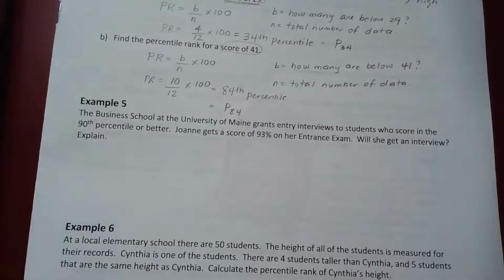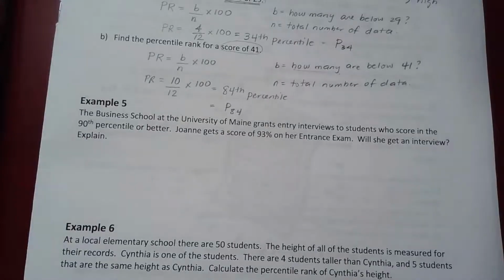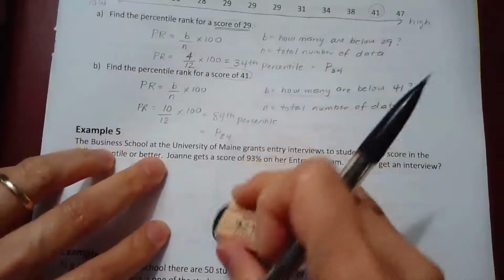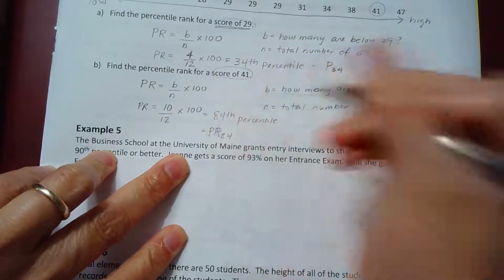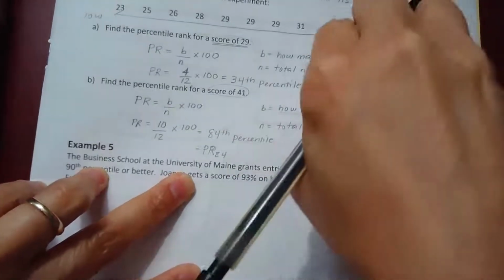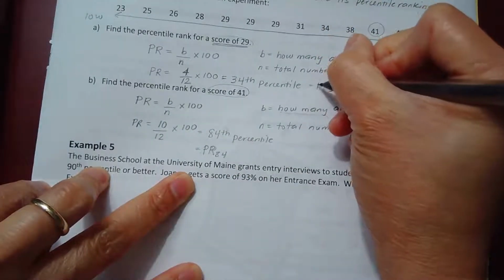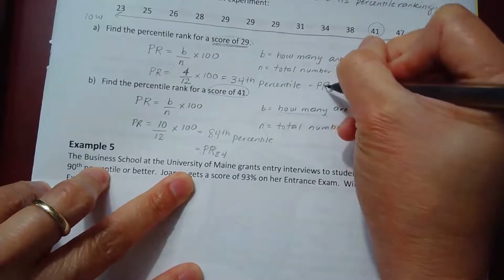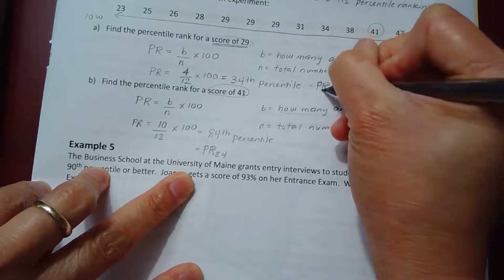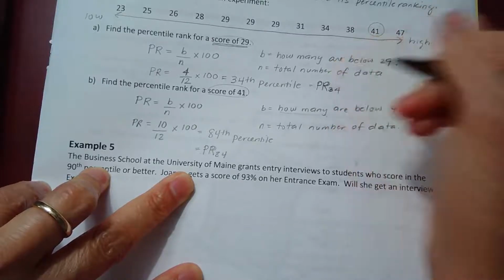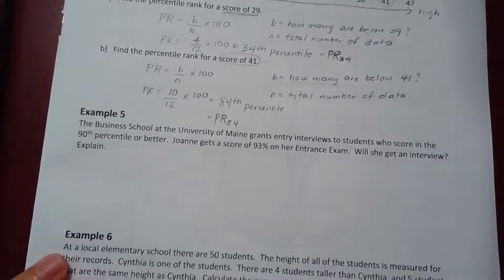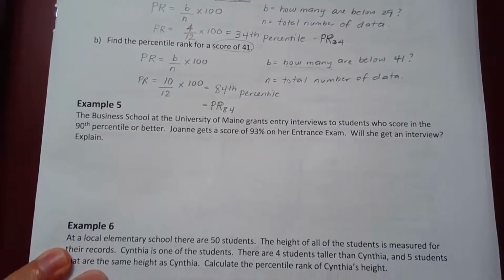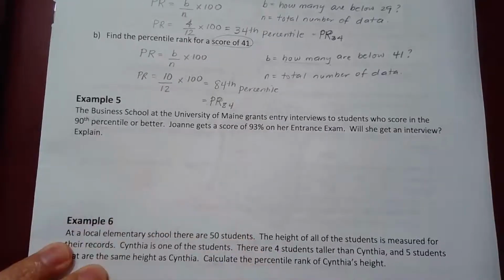Actually, I'm going to fix something in here. Instead of just P, we're going to put PR, percentile rank. Here, I'm going to put PR, percentile rank. I just want to be consistent with what we have. Okay, so let's take a look at example 5.